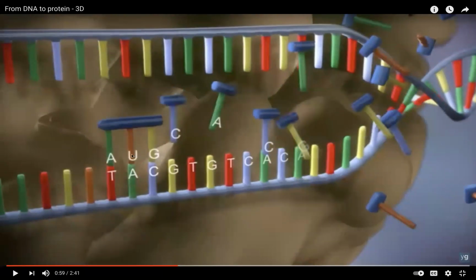Can you see that this is single-stranded? This is double-stranded that just got unzipped, and we already know about helicase that can do that for us.